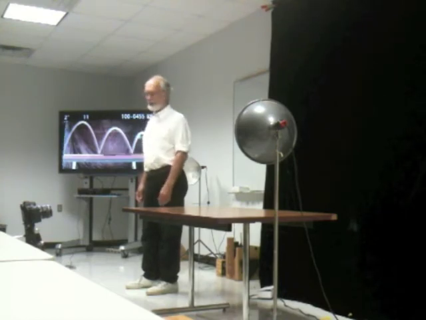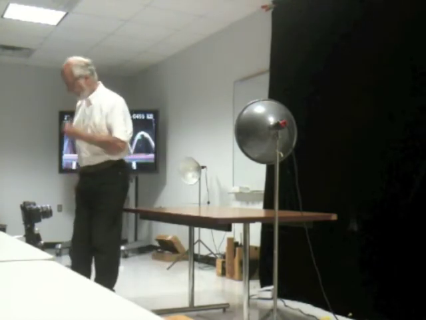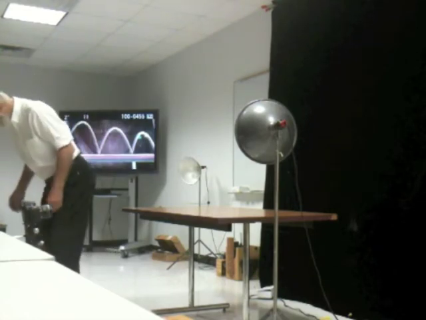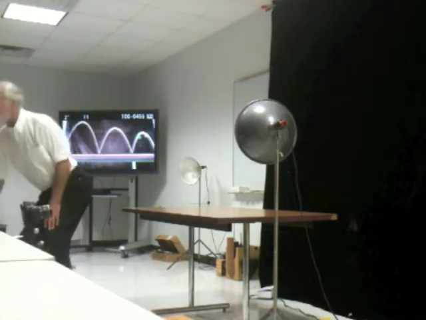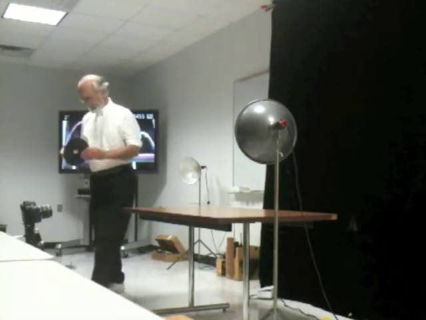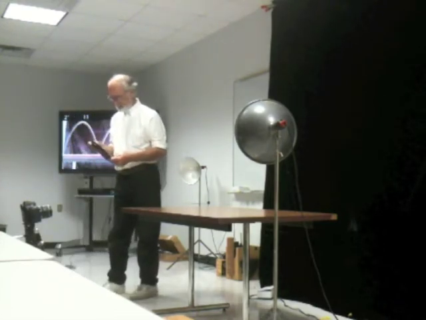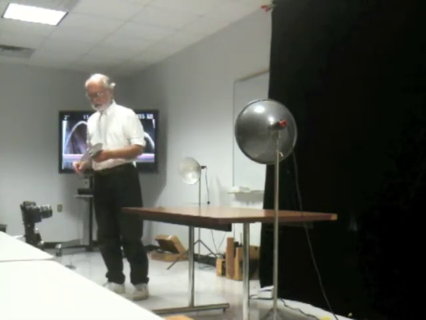Let's think about a time base. How am I going to do that? Well, we can include a time base by using something rather simple. A stroboscope.